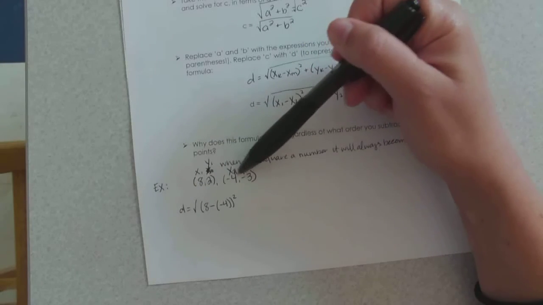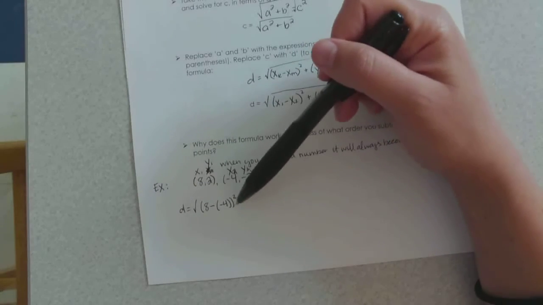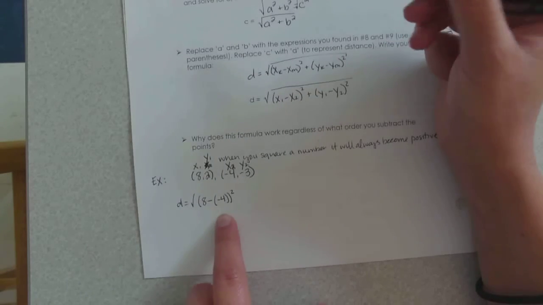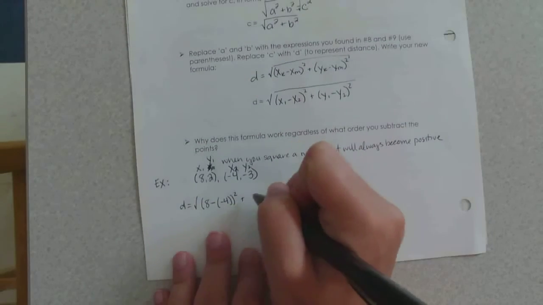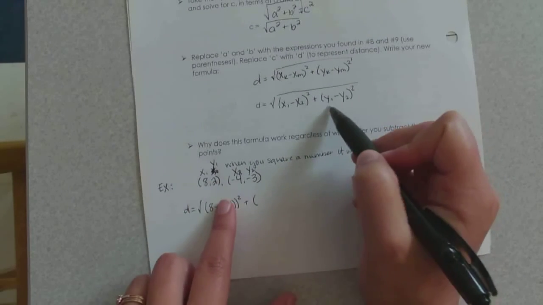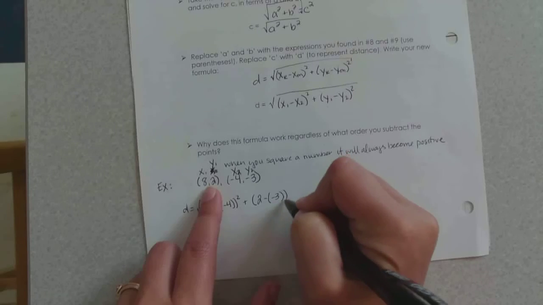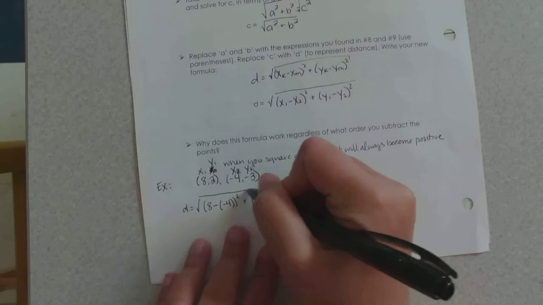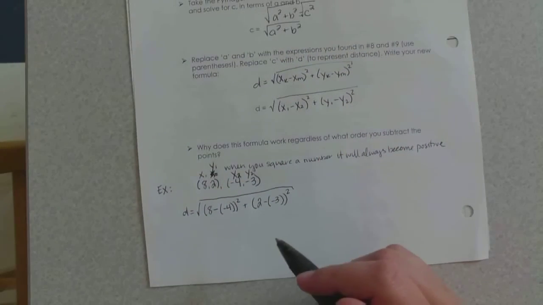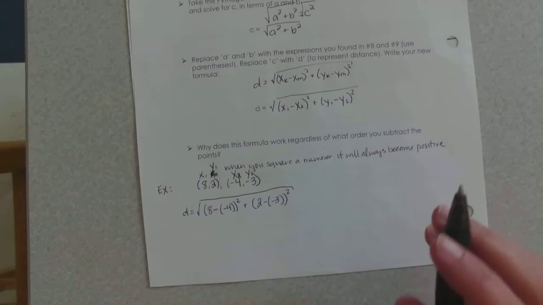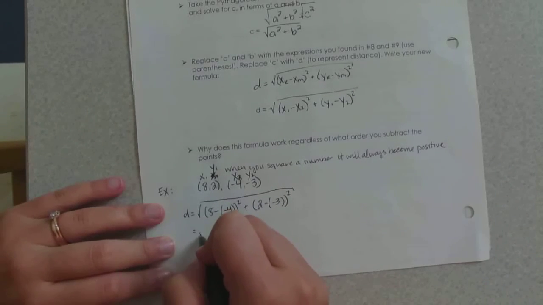x1 and y1, x2 and y2. So when I'm plugging in my formula, 8 minus a negative 4. Okay? All right. Figured out. And then y1 minus y2, so that's 2 minus a negative 3. Okay? Now, when you are doing these problems, you have to leave your answer as a radical. Okay? You cannot just plug this in and get a decimal. So I just keep working it out.